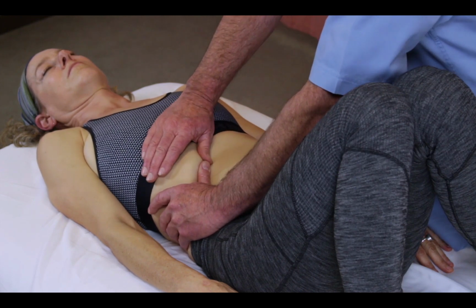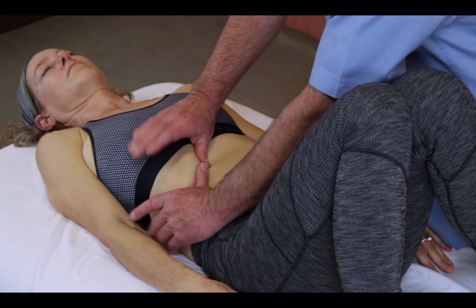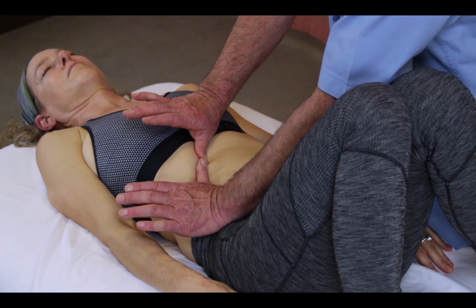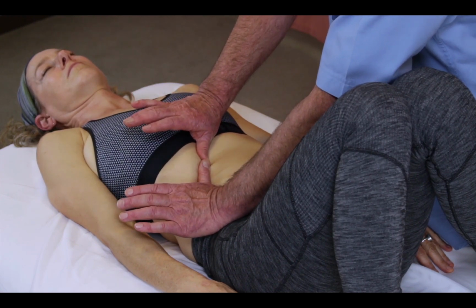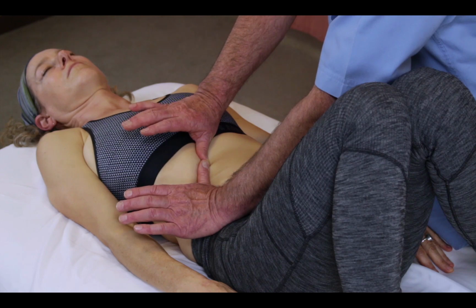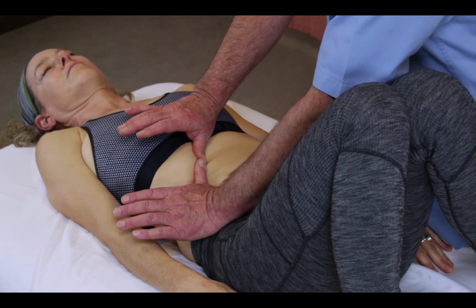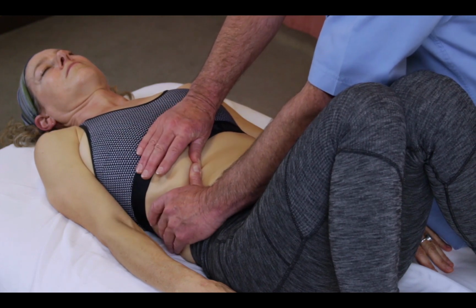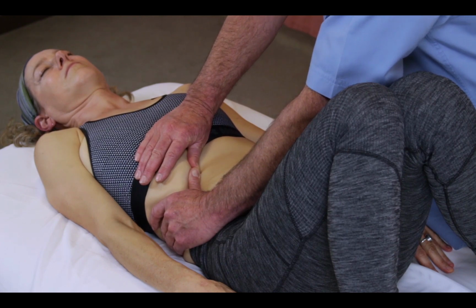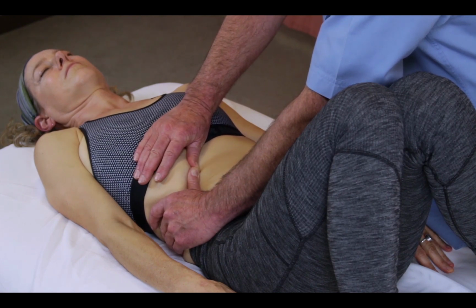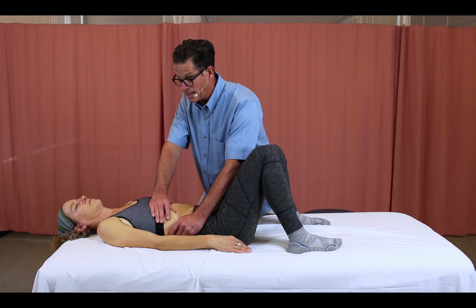We're going to show you another way to really work effectively with the diaphragm, and that is using the rim of the costal arch. I'm going to follow it wide when Stephanie inhales. So her inhale allows me to take it wide, and then I stabilize that against the exhale. So effectively widening the diaphragm.